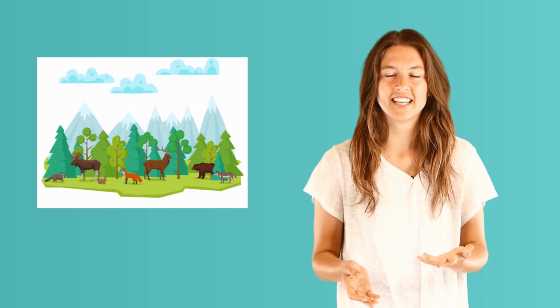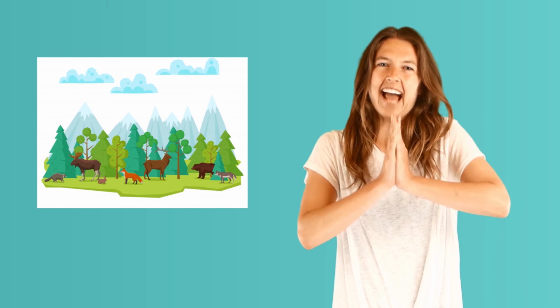Did you know that there are different types of forests? It's true. Forests are not just a bunch of trees. If you look closely at the different types of forests, you'll find different types of animals living in each of them. In this video, you'll learn some facts about forest animals based on which type of forest they live in. Let's go on a forest adventure!